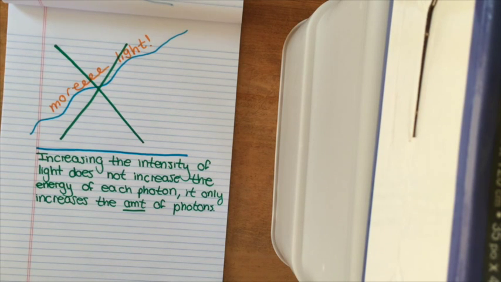If there was light being shown that did have enough energy to remove an electron, then increasing the intensity would only increase the amount of photons, which would only increase the amount of electrons ejected, not the kinetic energy that they come out with.